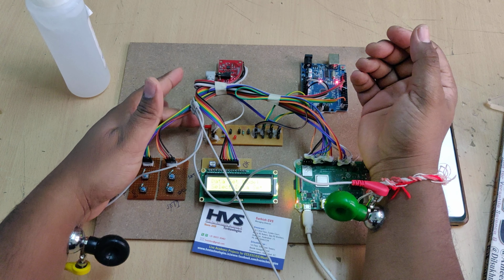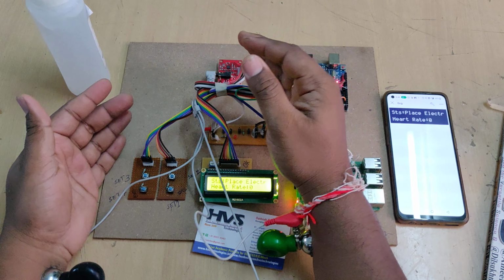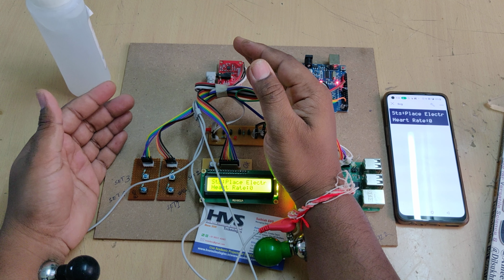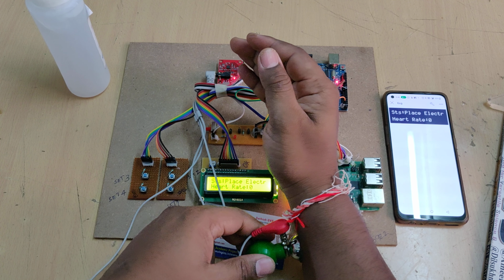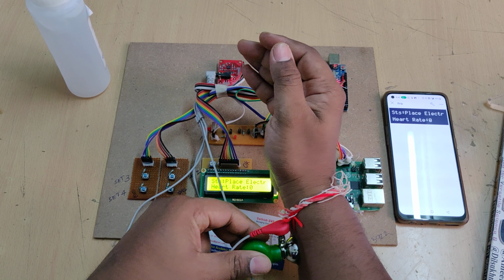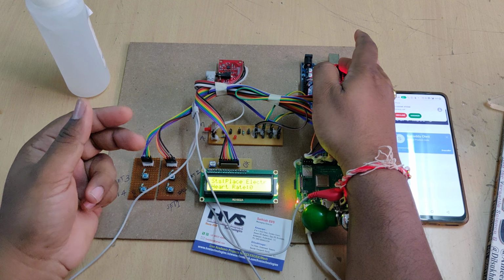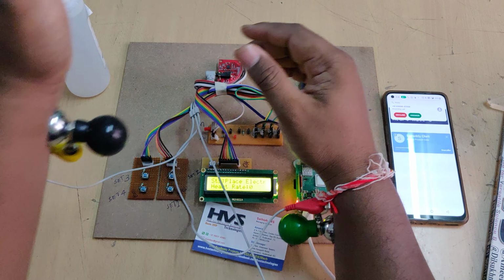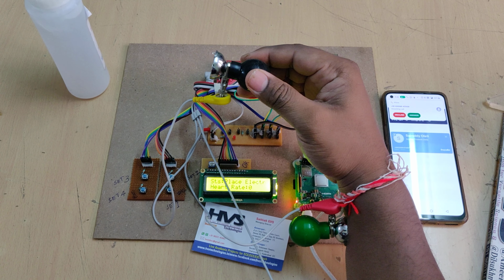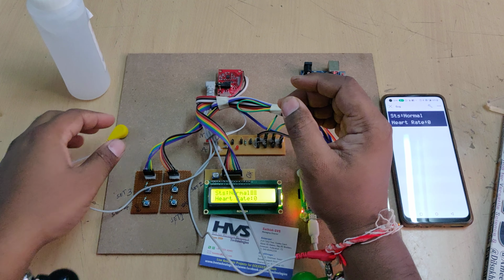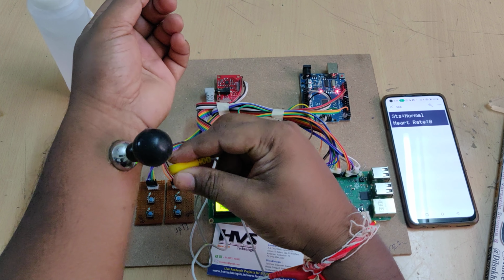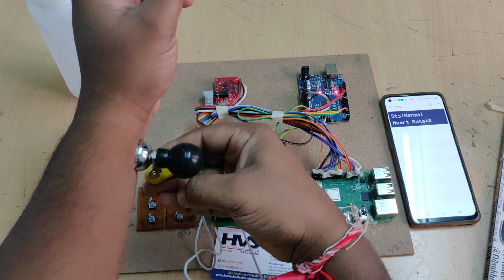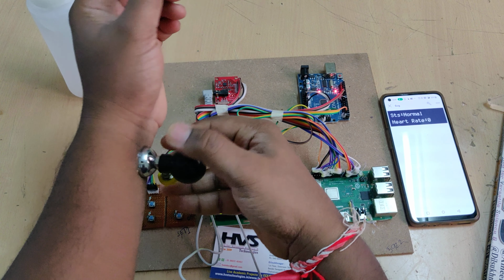Right, and now place it in auto mode. If it asks you to insert properly, then insert it as shown here.